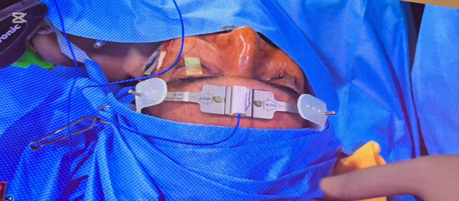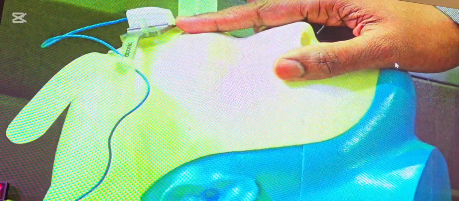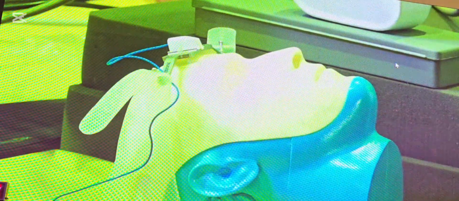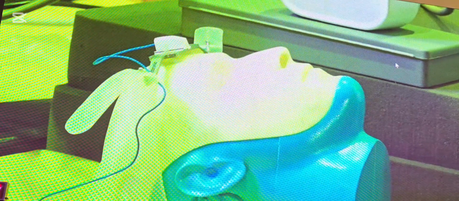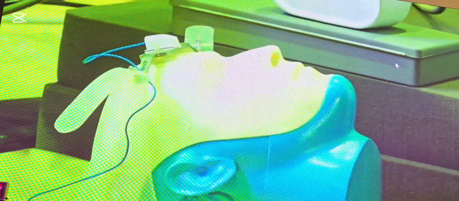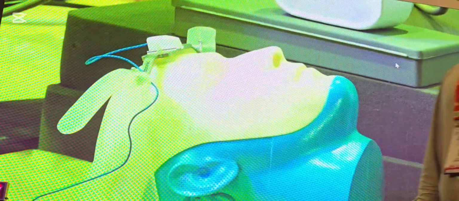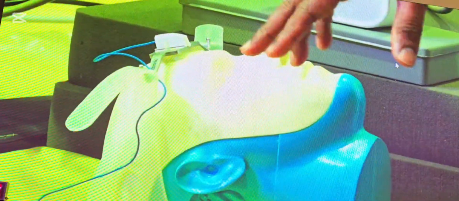Can you focus here? This view. External camera. Zoom out a little bit. So basically, the navigation system helps us to identify and compare with our CT findings to know the exact place and position of our instrument.